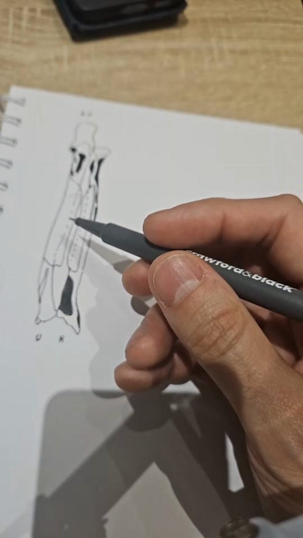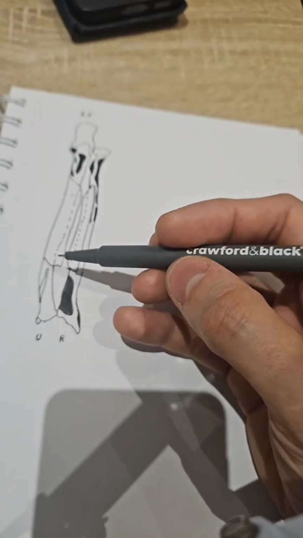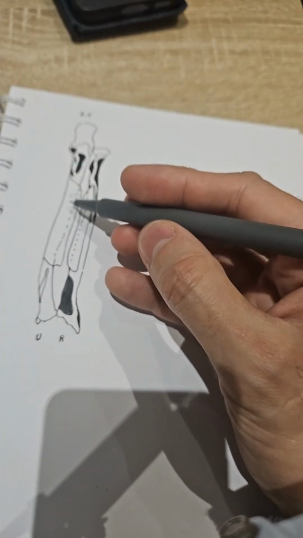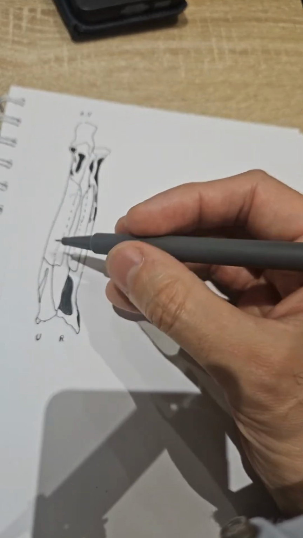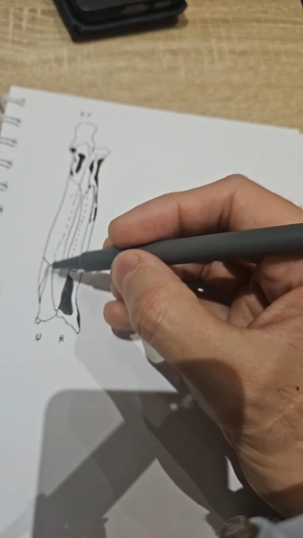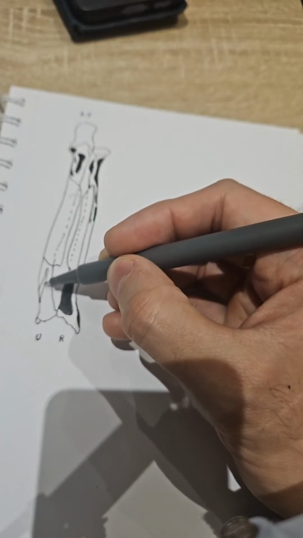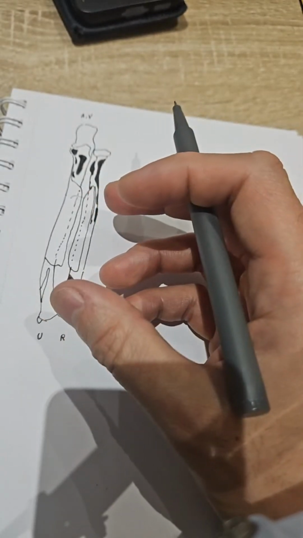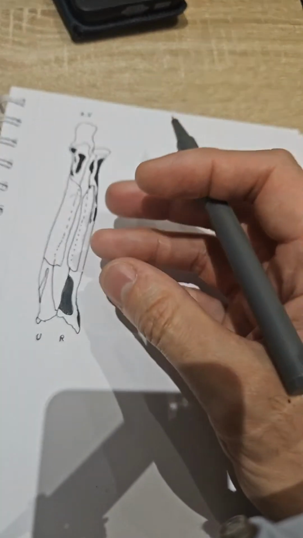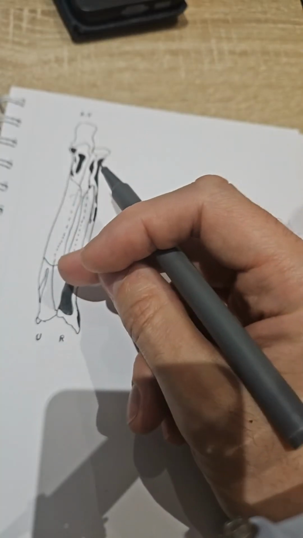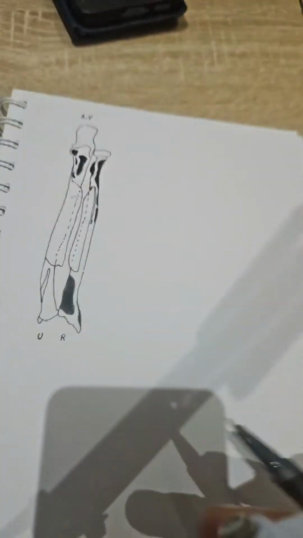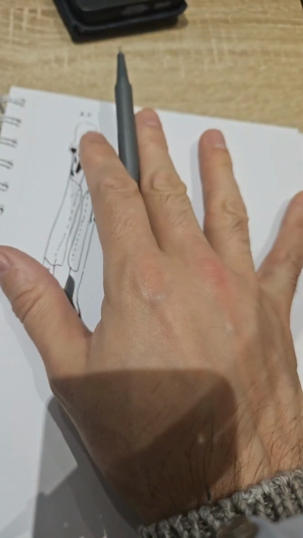Now, the next one is the origin. I left in white the origin and in black the insertion, but basically this one is the origin of the pronator quadratus, and this is a small muscle, but it's not because it's small that it's not powerful. Actually, it's really powerful and maintains the forearm aligned during pronation. During pronation, which is the movement of your palm facing backwards.